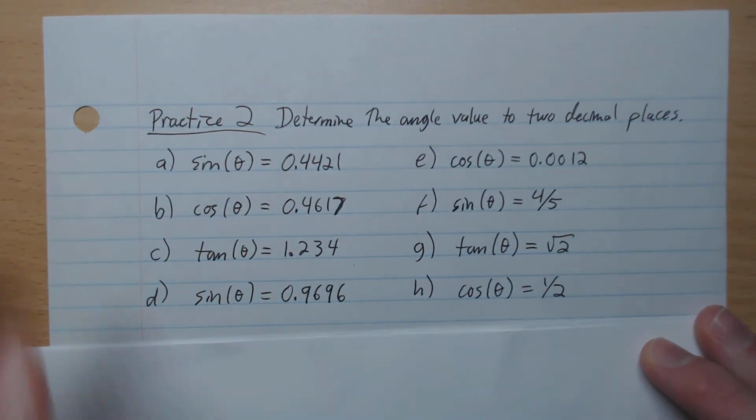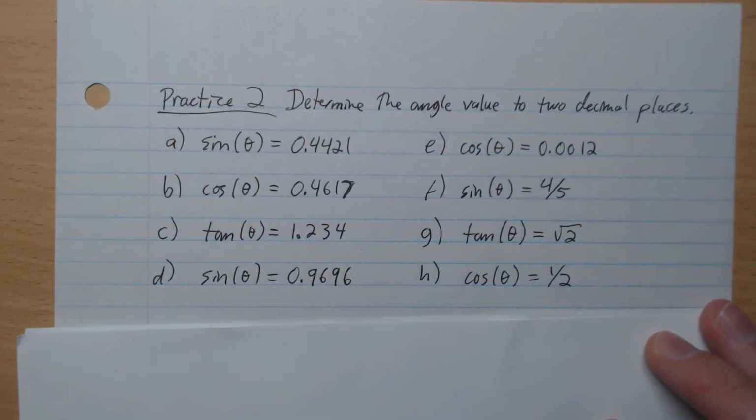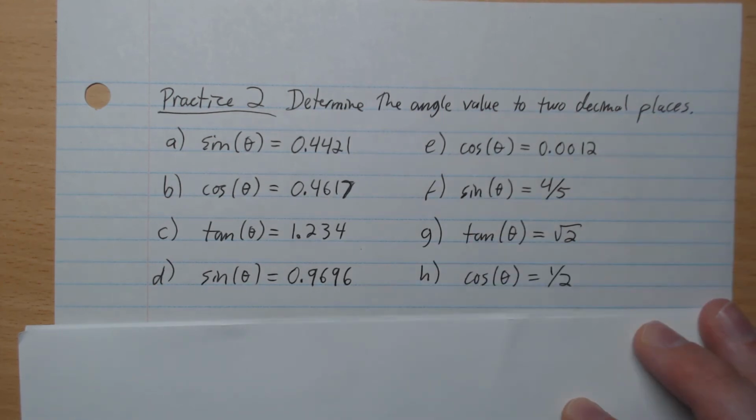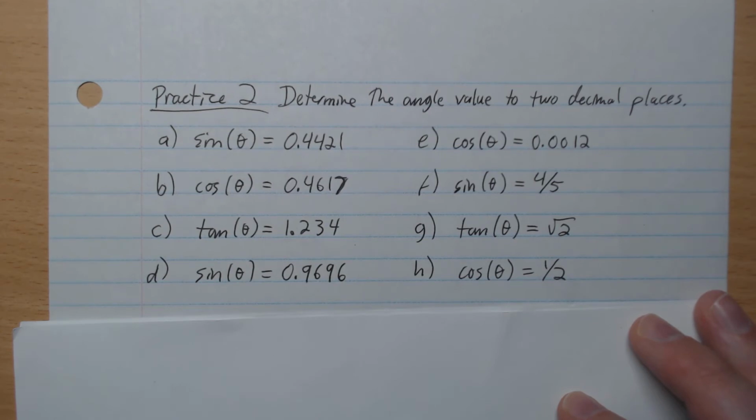Okay, so what we're seeing right now, we're going to be using this in future lessons. So the whole point of this lesson is for you to practice these skills because you're going to use them in future lessons. So practice number 2, determine the angle value to 2 decimal places. So all the way from A to H, go ahead and pause the video and answer that.